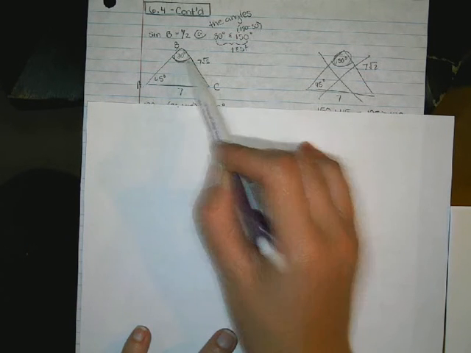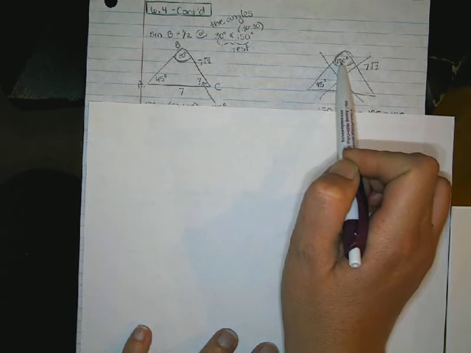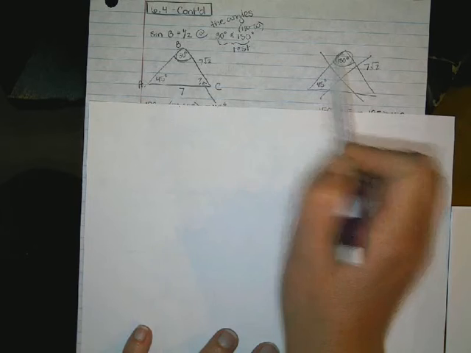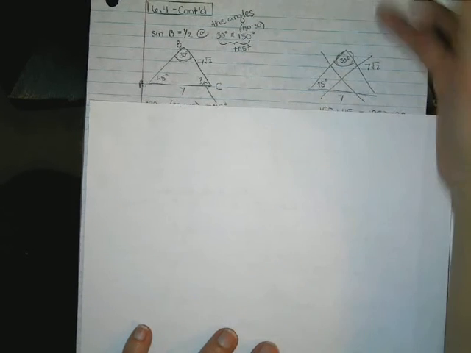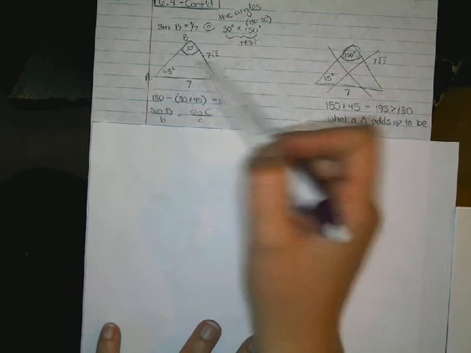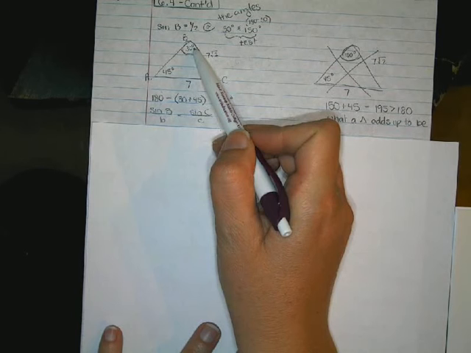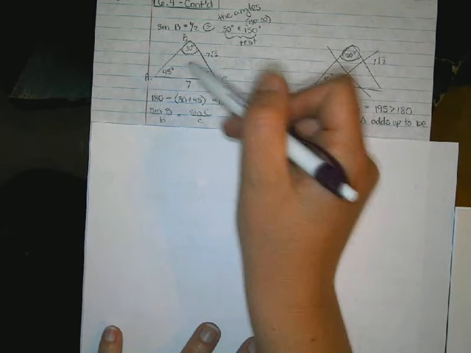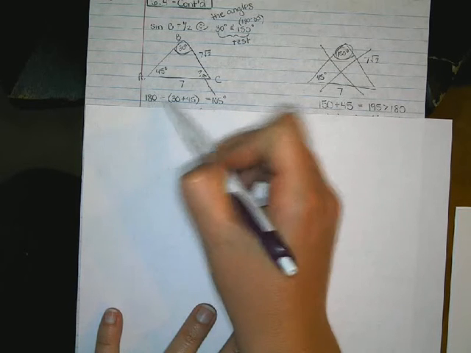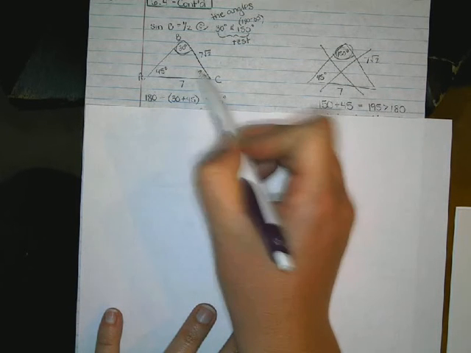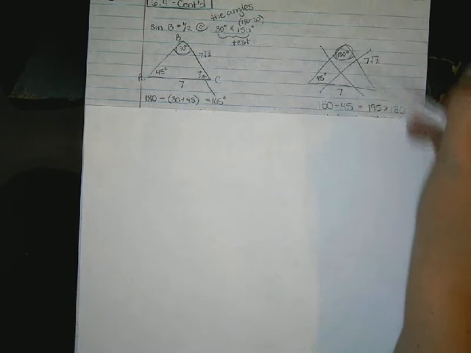So here what I'm doing is I'm trying to find angle C. 45 plus 30 is 75. A triangle adds up to 180, so I have 180 minus 75. That's equaling 105. Here, what's 45 plus 150? It's 195. Well, that's larger than 180. So this triangle doesn't work. So that we can get rid of, and we're going to just solve this now.